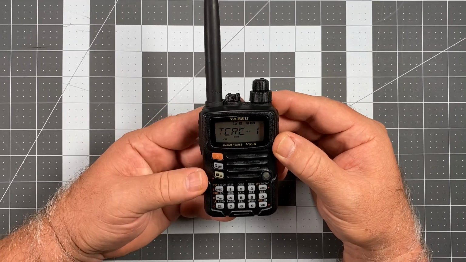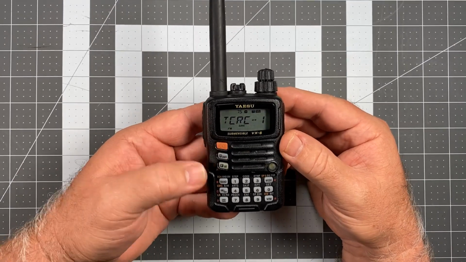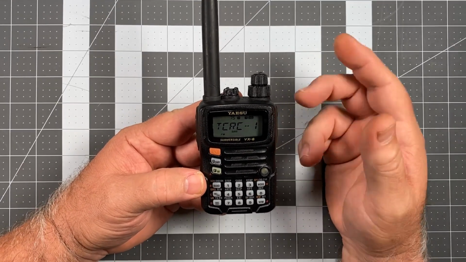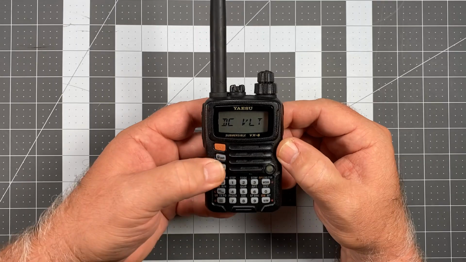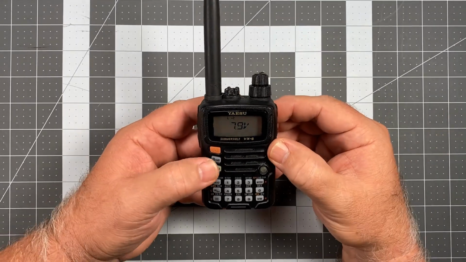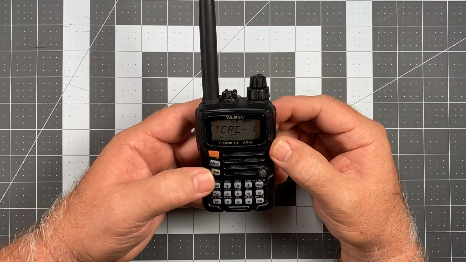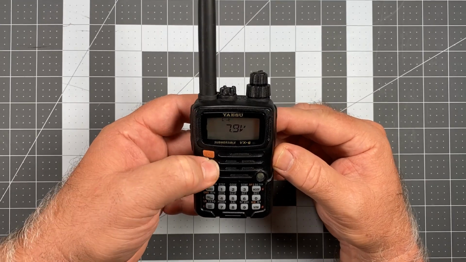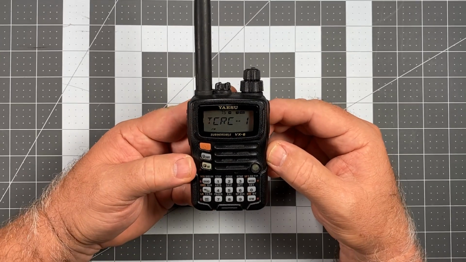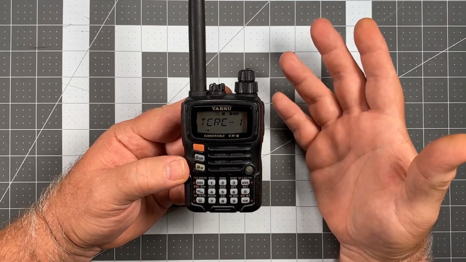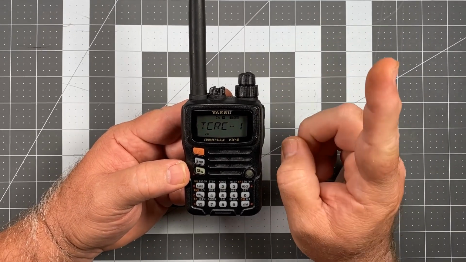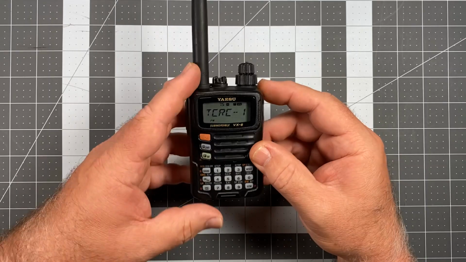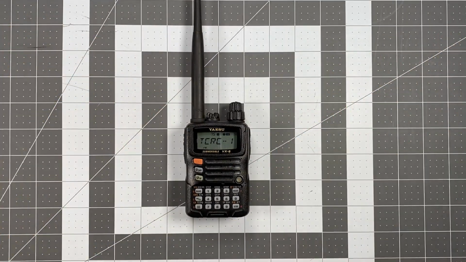So let's exit out of that. And if I short press that P key, what it should do is give me my DC voltage. So I short press, DC voltage, short press again, and exit. So anytime I want to check my DC voltage, I can just short press and then short press to exit out, and you're good to go. So that's your PDMR keys in a nutshell, all wrapped up in a bow. But yet another cool, interesting little feature of the Yaesu VX-6.